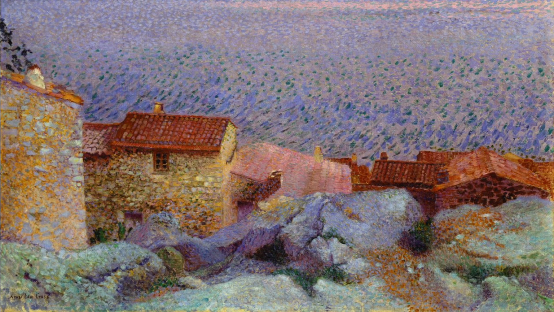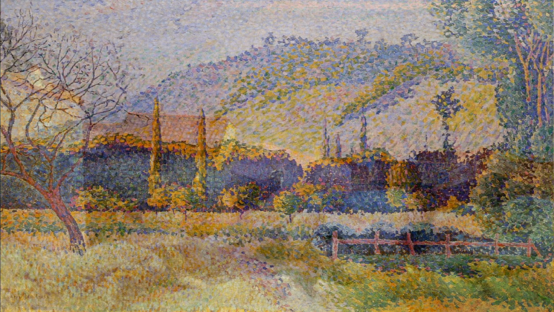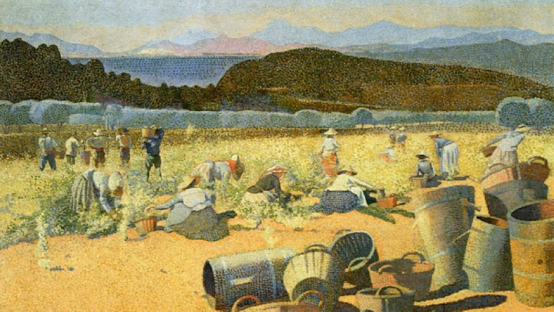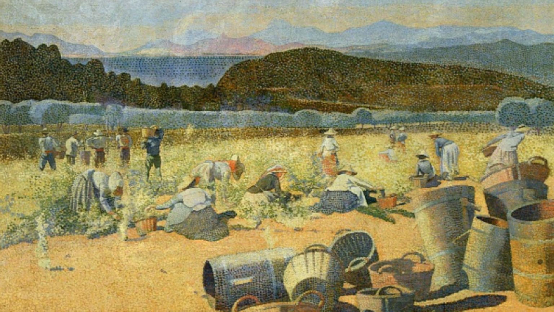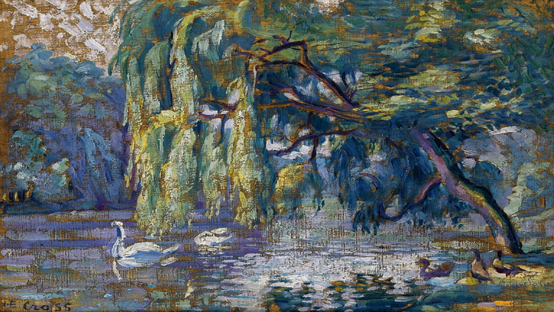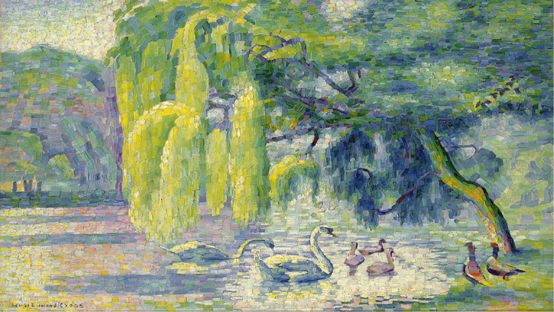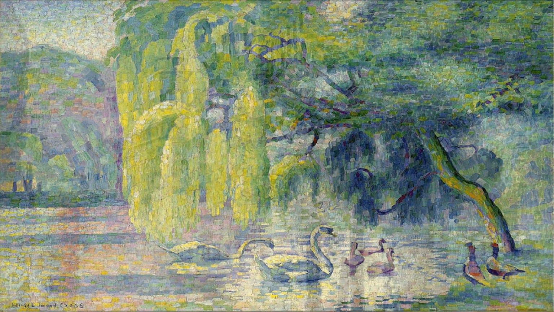Henri-Edmond Cross was born in Douai, France. He began studying law while simultaneously attending the Art Academy. He moved to Paris at 19 to study at the École des Beaux-Arts. His artworks during this period are characterized by the use of dark, heavy colors that became brighter as he moved towards the pointillist technique.